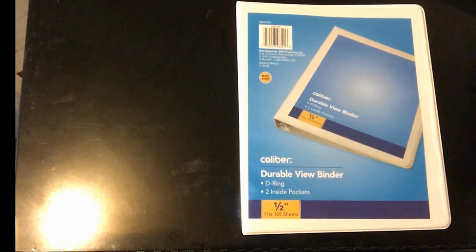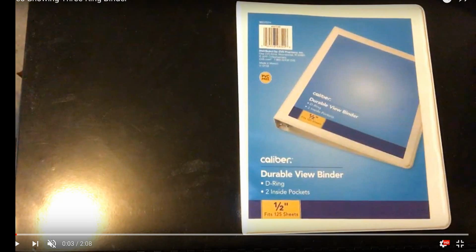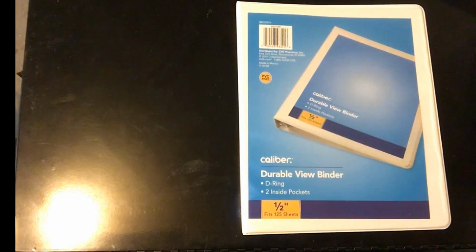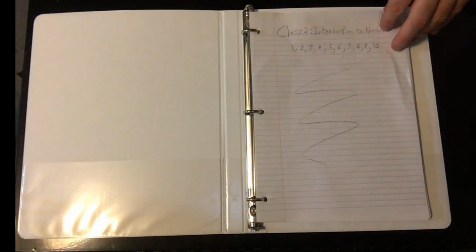Here's the 3-ring binder. It's a 1/2 inch binder, but I want you to get a 1-inch binder, so just be aware of that. And you can see the three rings, and this is class 2, the first class we're going to do work, and then you're going to do class 3, and then class 4, and class 5, and this is how I want you to keep it ordered. The earliest work is going to be at the beginning, and the latest work at the end.